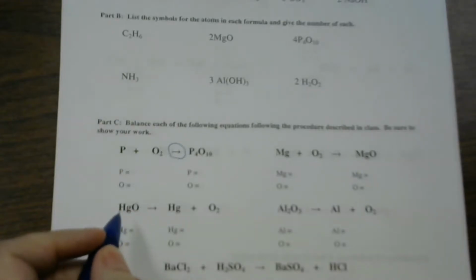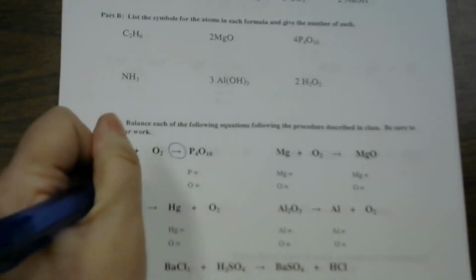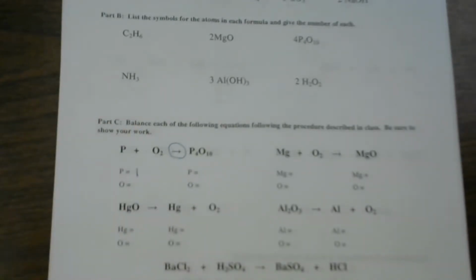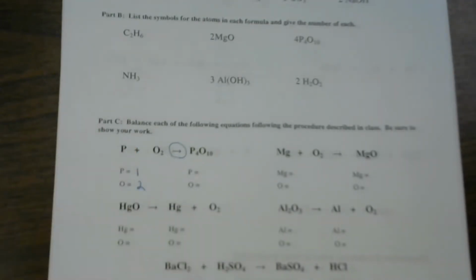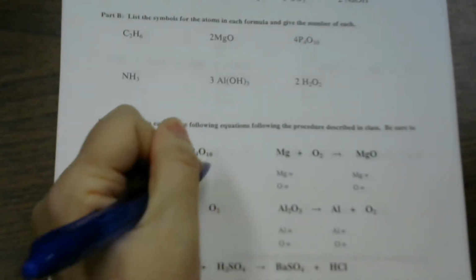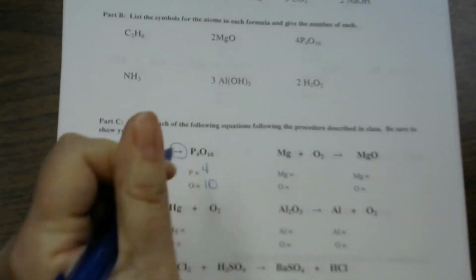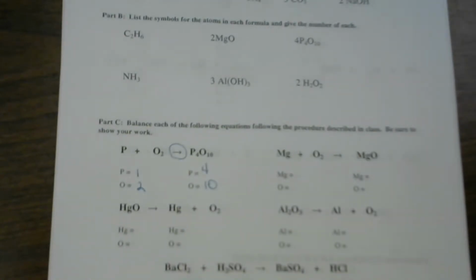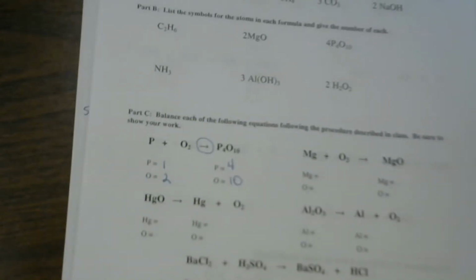So let's go ahead and do a couple of examples. On here you have one phosphorus, okay, 1 P, and then you have 2 oxygen. Okay, now on this side we have 4 P and 10 oxygen. Okay, and that's all you have to do on this side. Okay, so let's do one more. Let's do the one under it.